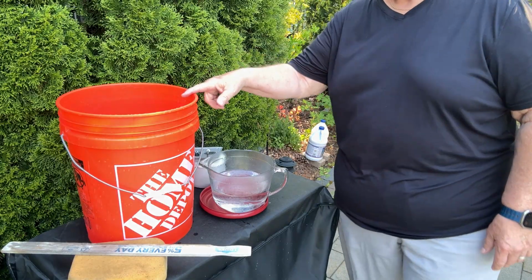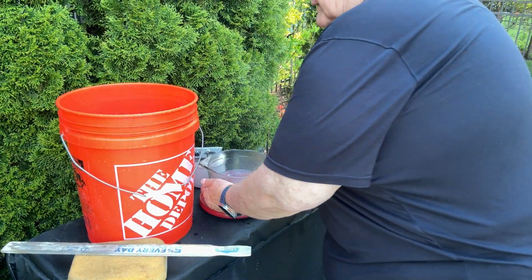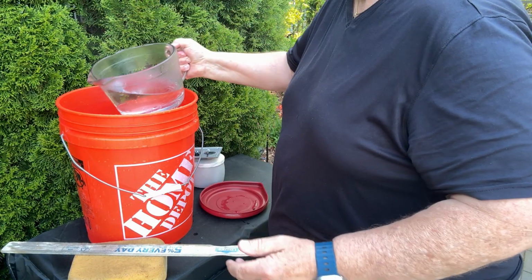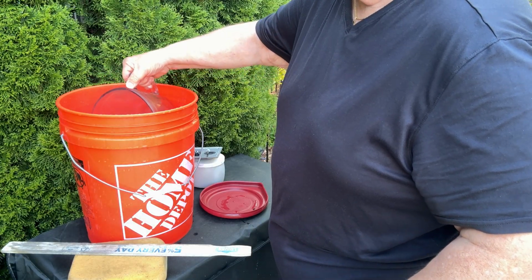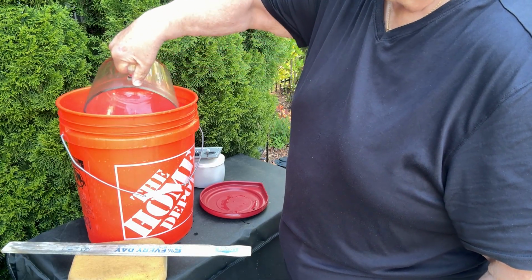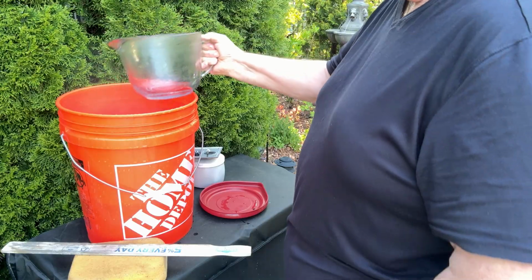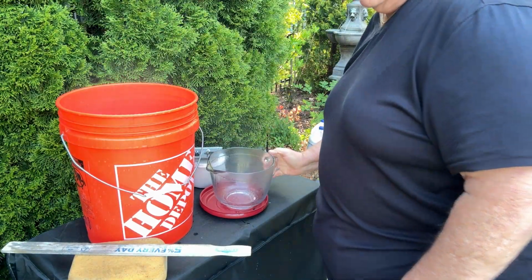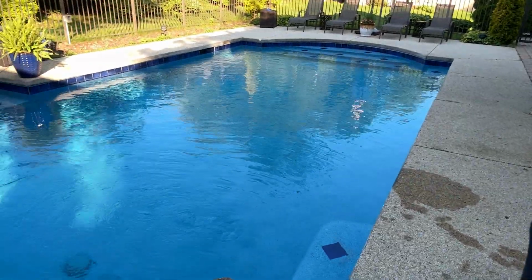Now we're going to pour this into our bucket of water, and then we're going to add it into the pool. Okay? And then we're going to rinse, put some more pool water in there, and then we're going to rinse it out.